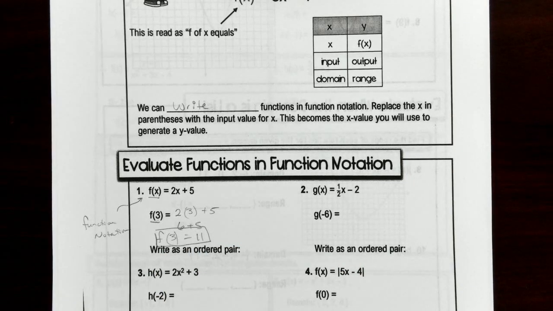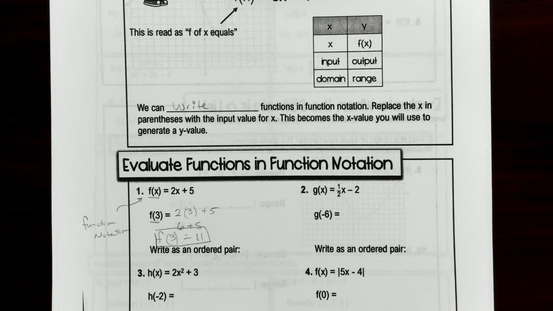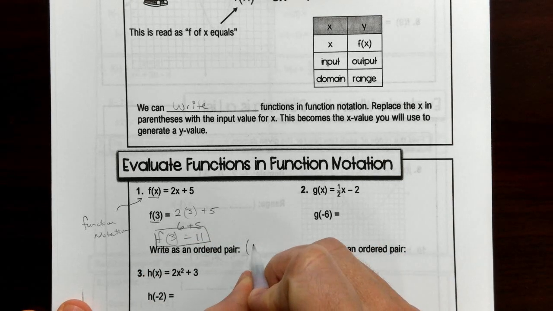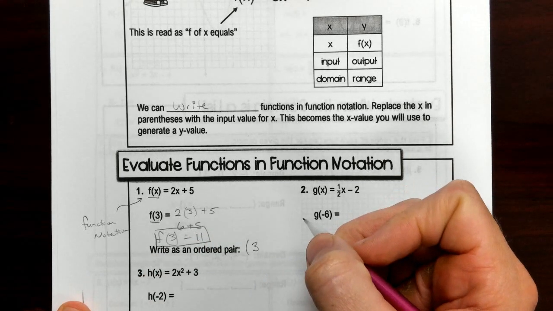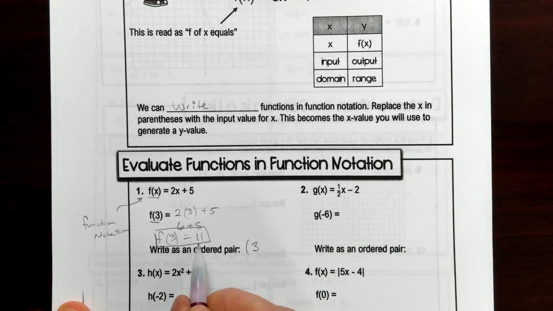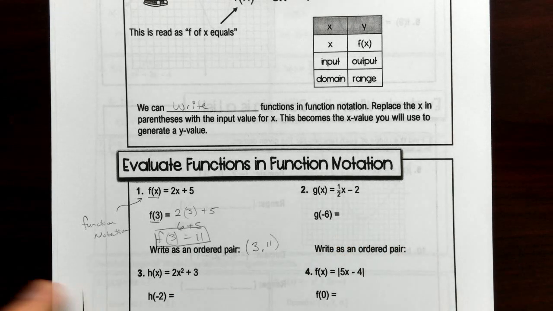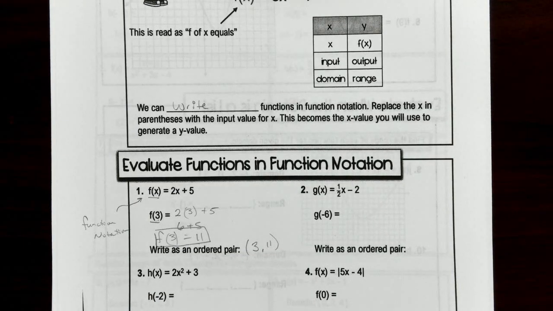So then I say, write it as an ordered pair. Again, an ordered pair is an x value and a y value, because like I said earlier, we're going to get a point from our function. So I plugged in 3 in place of my x. So my x value is, you guessed it, 3. And then I got my output, which another word for output is your range or your y values. So the y value of your coordinate, or your ordered pair, is 11. Easy breezy.